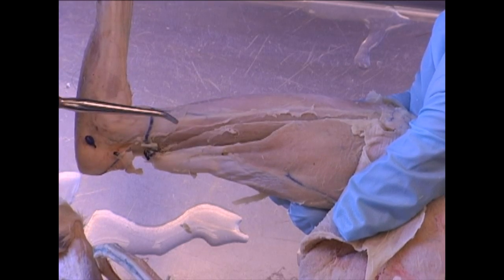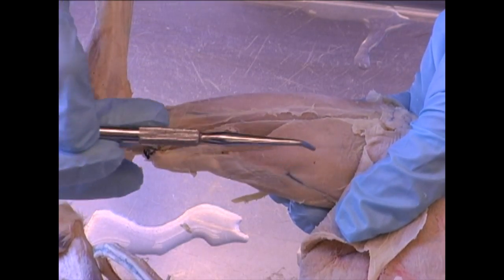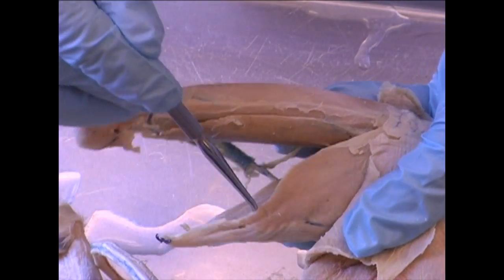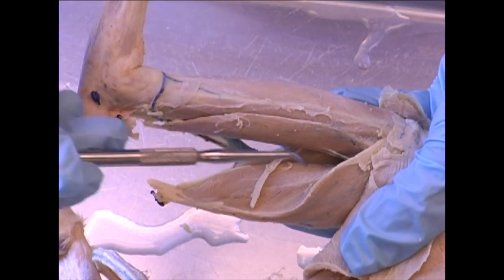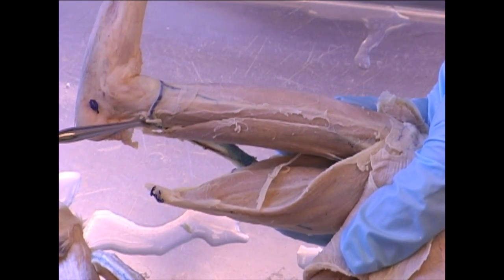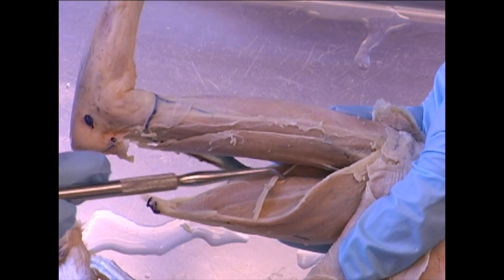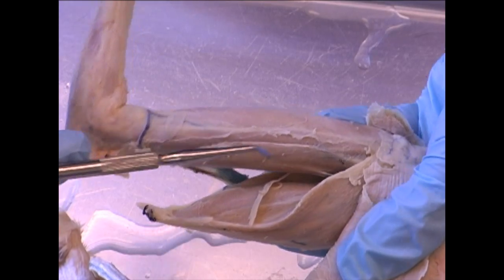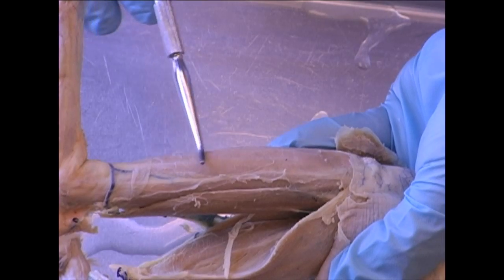Looking at the calf group, or the lower leg group, we have the gastrocnemius, the lateral head and the medial head of the gastrocnemius. Kind of running between the two heads of the gastrocnemius is the plantaris muscle, and under that is the soleus muscle. All of those attach by the Achilles tendon or calcaneus tendon around the heel. And then on the lateral anterior part of the leg is the tibialis anterior.